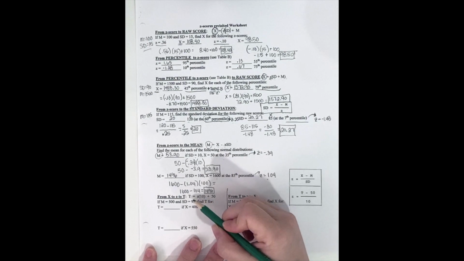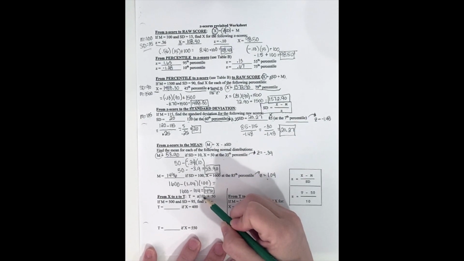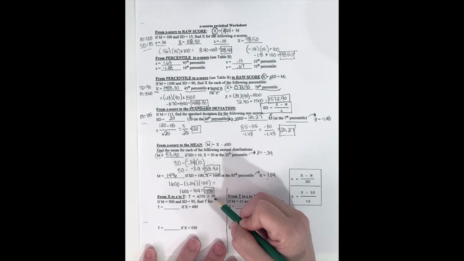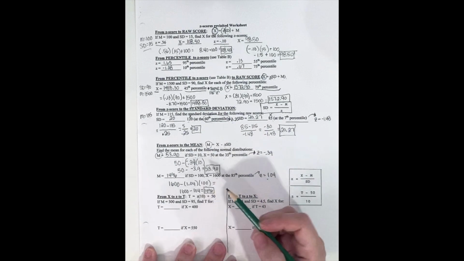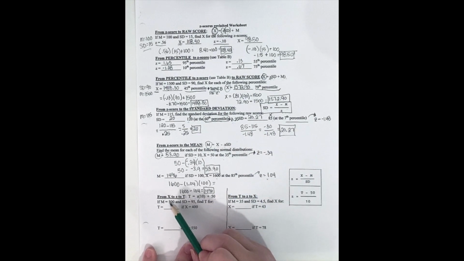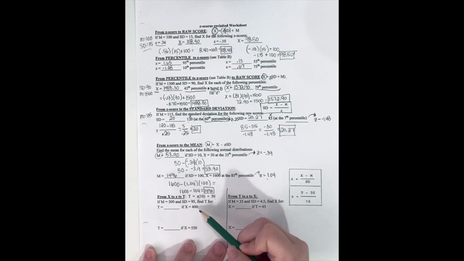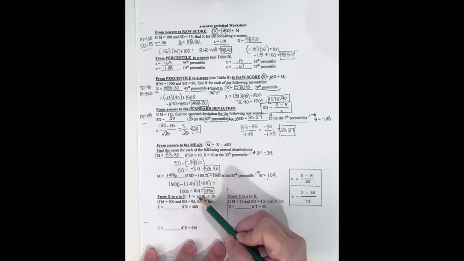So the first thing I need to do is find my t formula and write that down. So here it is, t equals z times 10 plus 50. So I need to find my z-score. And I have a mean, I have a standard deviation, and then here I have a raw score. But I'm not given a z-score. So I'm going to need to find my z-score formula and write that down.